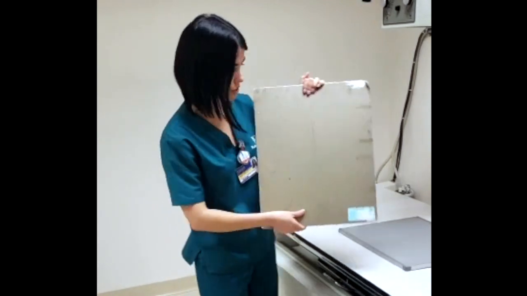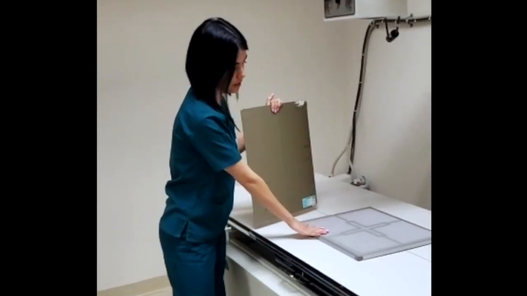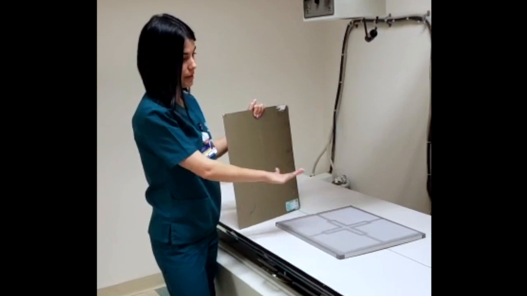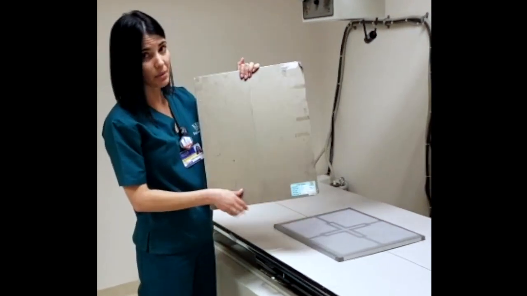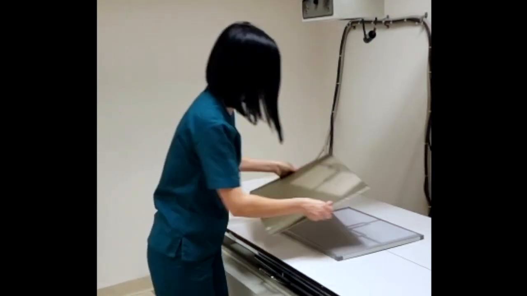So let's see how it works. You have your film right here. We already collimated, we already positioned, everything. So we're going to place the grid upside down to see what happens.